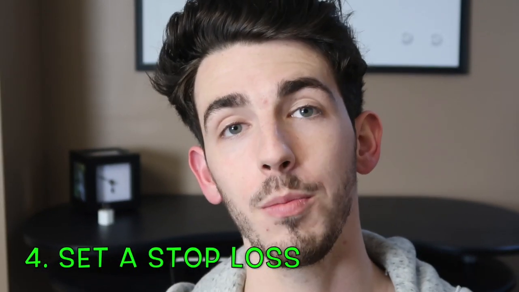Step number 4 is set a stop loss. For me personally, I like to put my stop loss a little bit below the support because once it's broken that support, it tends to make lower lows and it's broken that pattern that we determined at the very beginning in step 1.